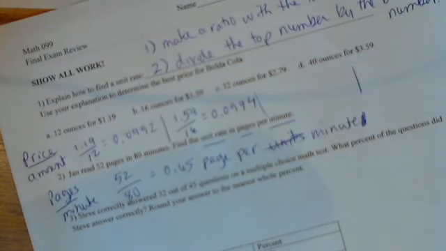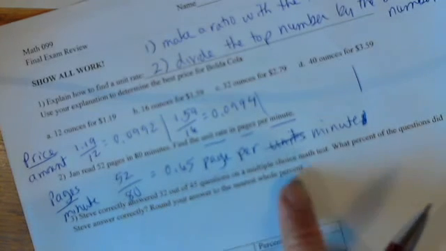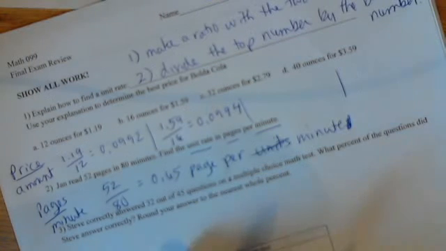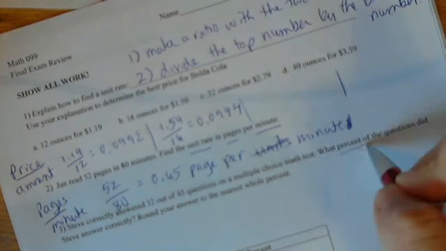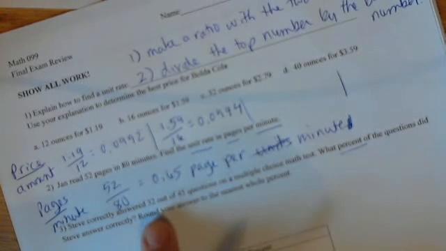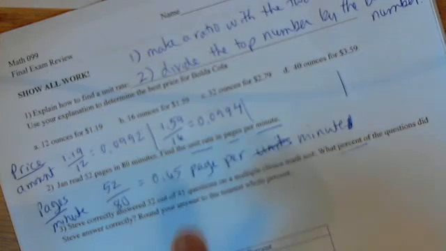Okay, this is problem number 3 of the final exam review. Steve correctly answered 32 out of 45 questions on a multiple choice math test. What percent of the questions did Steve answer correctly? So here's our key word. We're looking for a percent. What percent is 32 out of 45?